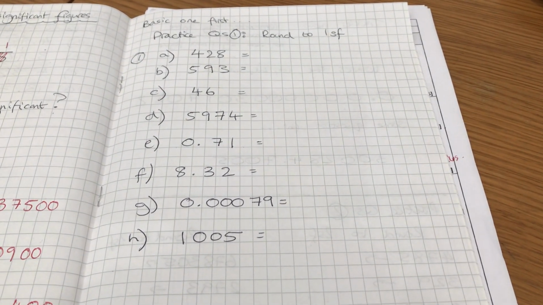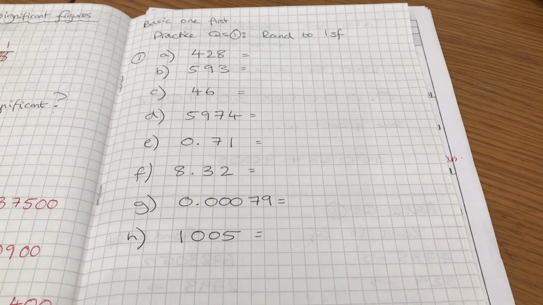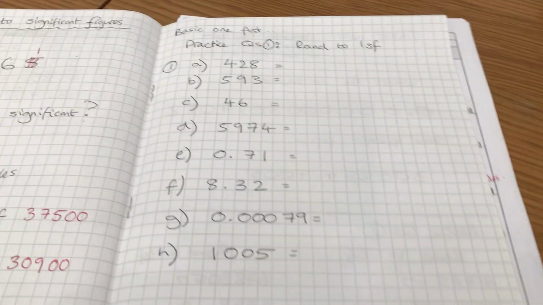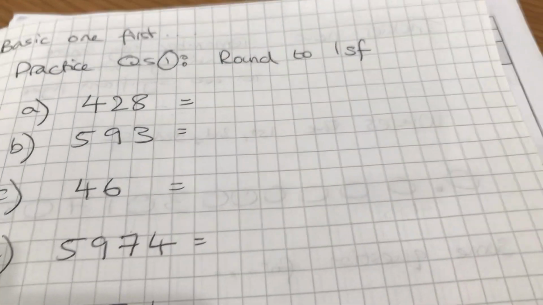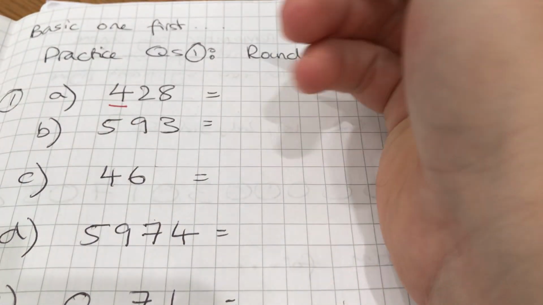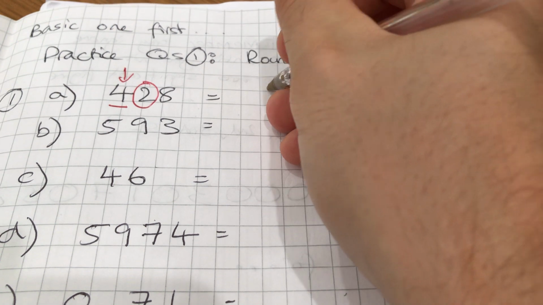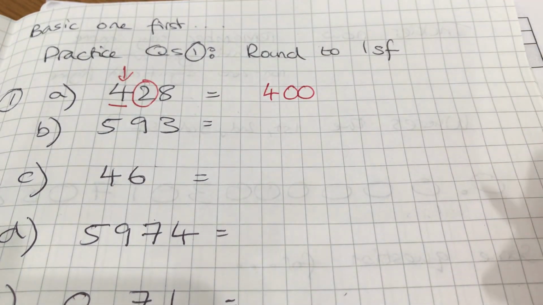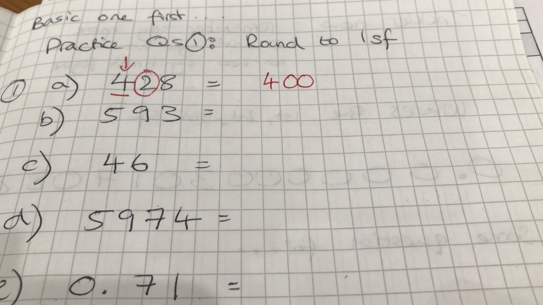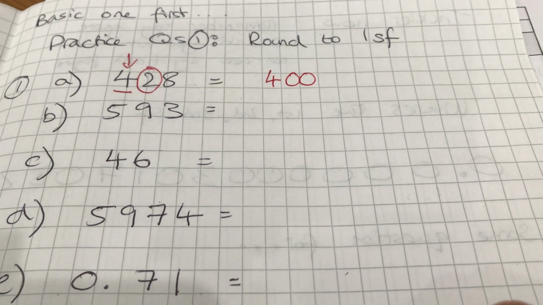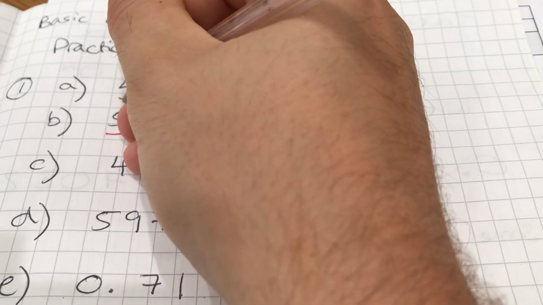Right, pause it, have a go, unpause it, and I'll go through it. All right, let's go. Round to 1 sig fig. There's my first significant figure. So I'm going to look at that to see what to round. That's basically the same as rounding to the nearest 100. All right, I'm going to talk about that as well as we go through. The next one, there's my first sig fig.